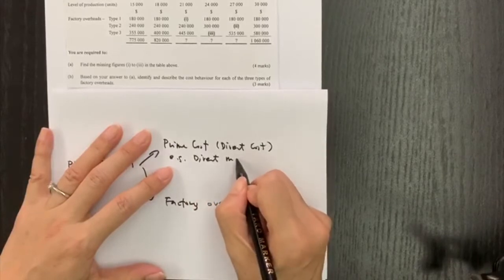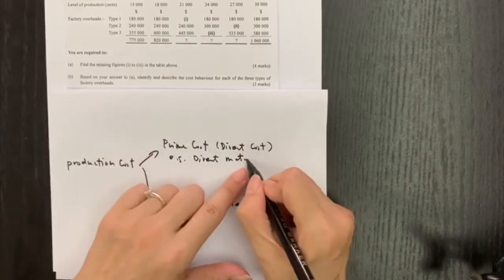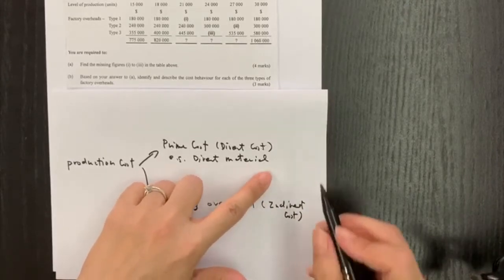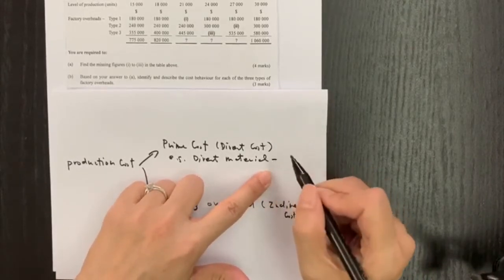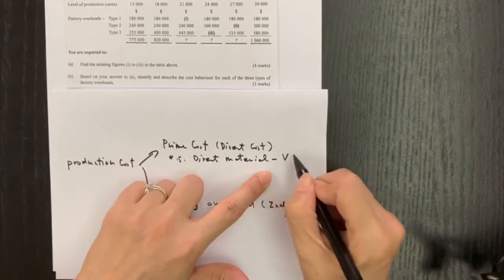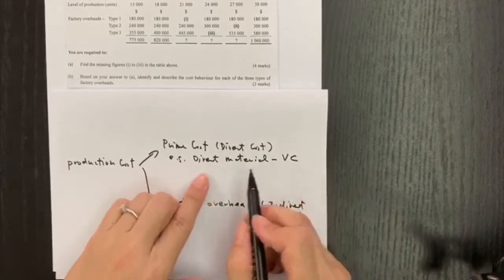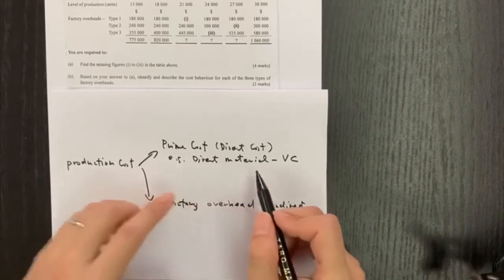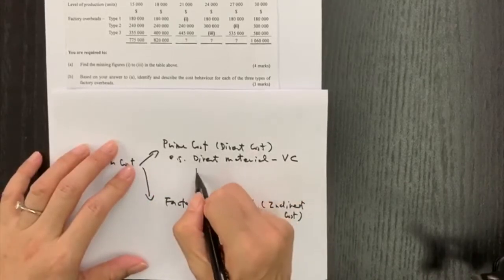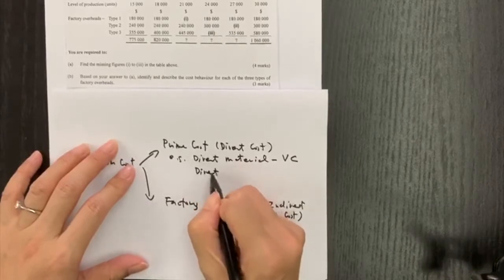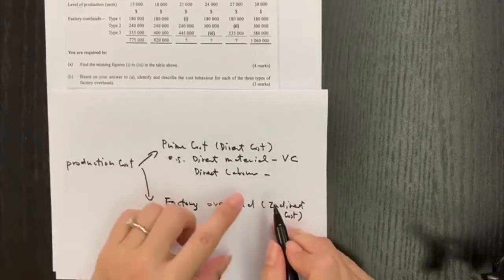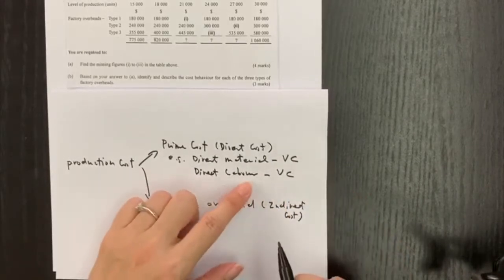Okay, and then we can study the behavior for direct material. What do you think about direct material? Direct material should be a kind of variable costs. That means the more product we produce, the more direct material we need to consume. And also we have direct labor, which is also a kind of variable costs, right?